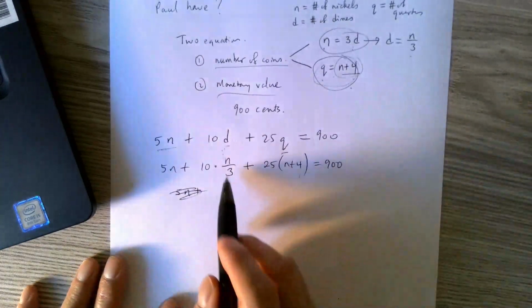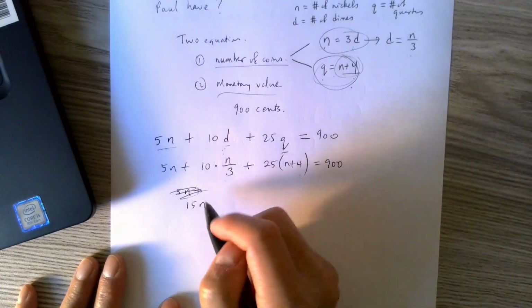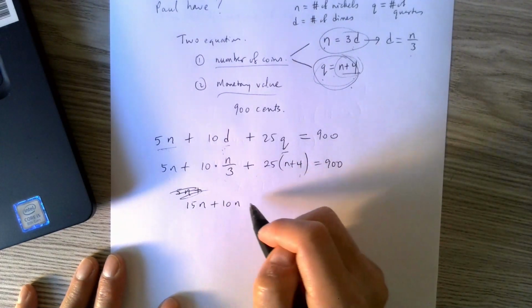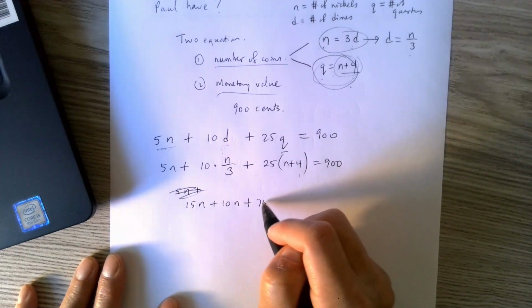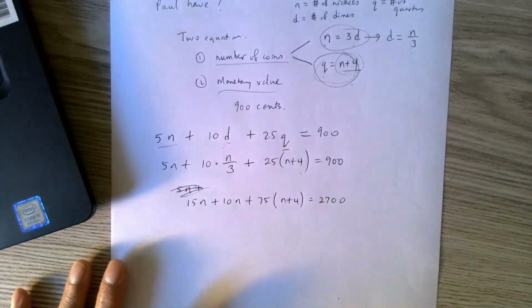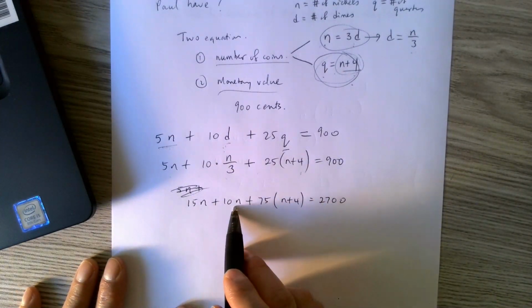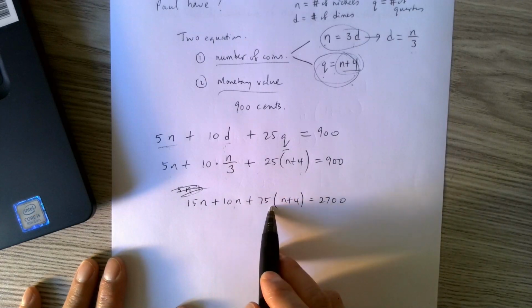I should eliminate fractions first, so I'm multiplying everything by 3. And I'm going to do two things at once now. I'm going to add the 15N and the 10N and then distribute the 75.